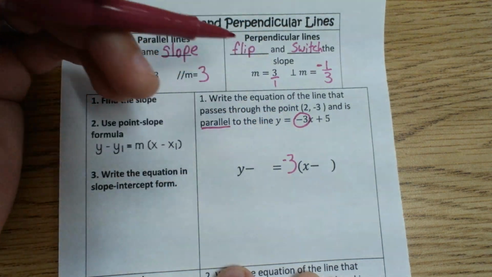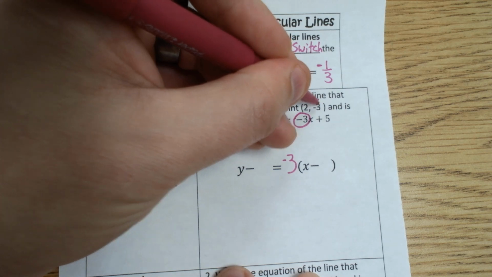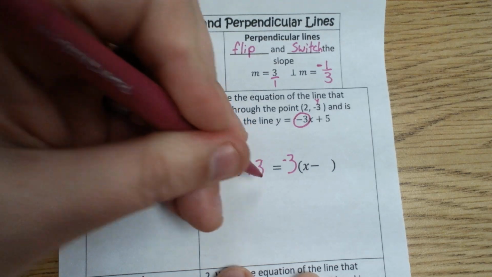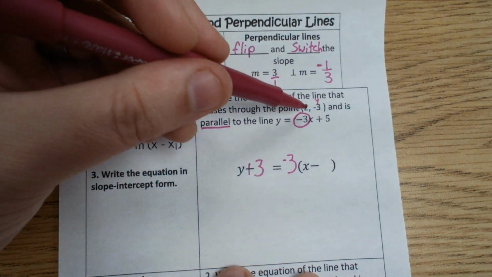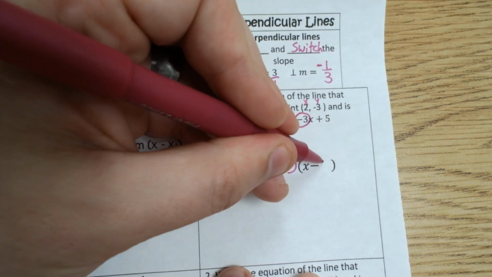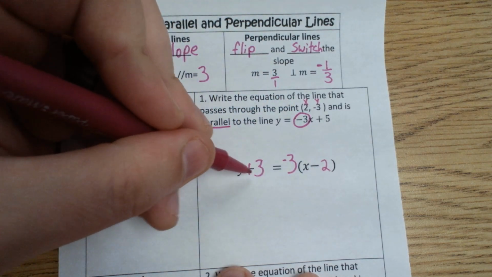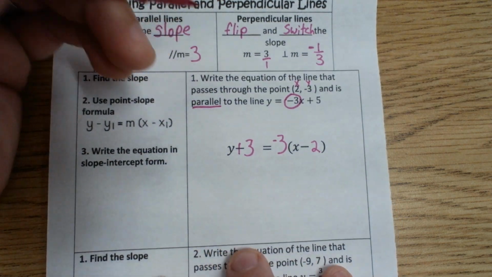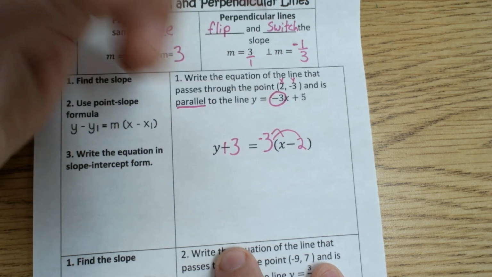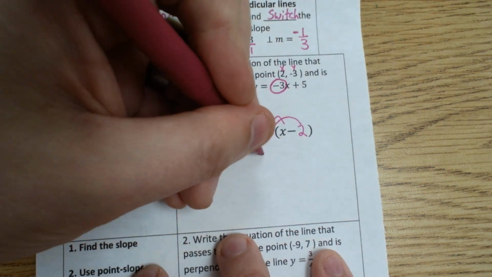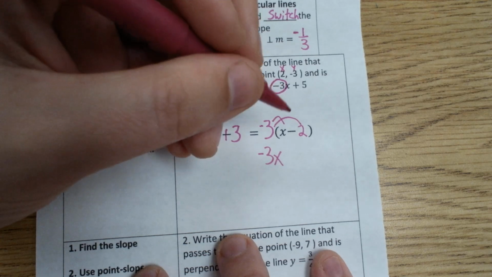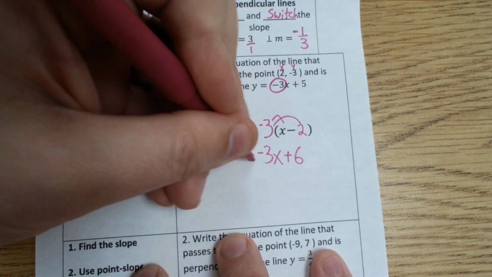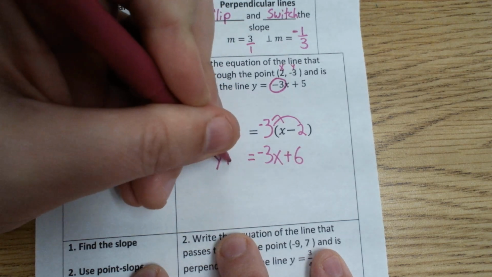So as I'm putting that in, remember my y value is going to be the -3. So I do the opposite of that, which is +3. And then my x value is 2. I'll do the opposite of that, which is -2. So it says y plus 3 equals -3 times x minus 2. My two steps I'll do, I distribute out that -3, which gives me a -3x. And then -3 times -2 gives me a +6. And all that is still equal to y plus 3.